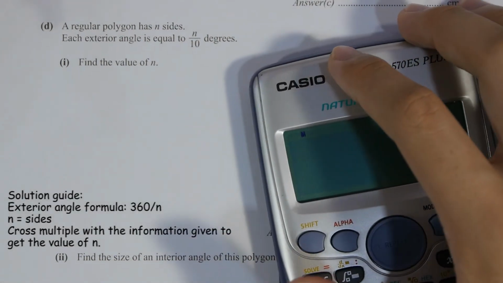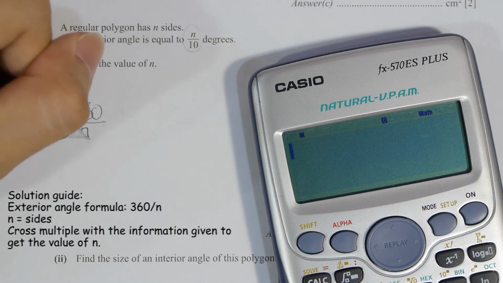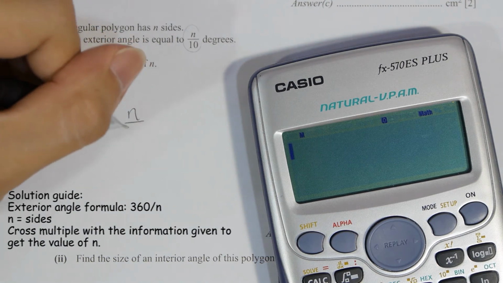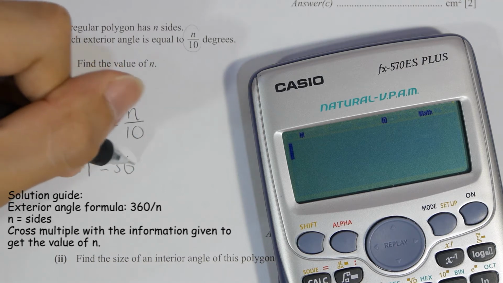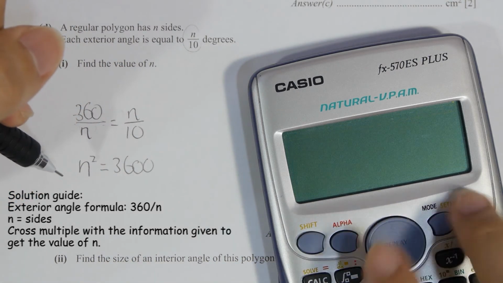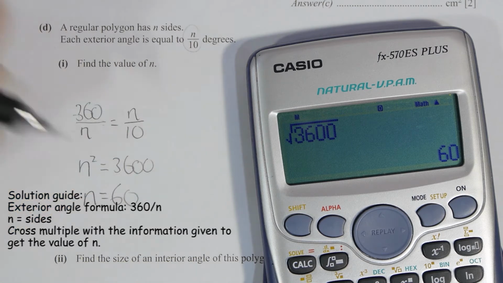For part D, the keyword here is that the exterior angle equals n over 10 degrees. So the formula goes 360 divided by n equals n over 10. So n squared will be equivalent to 3600 and n's value will be 60.